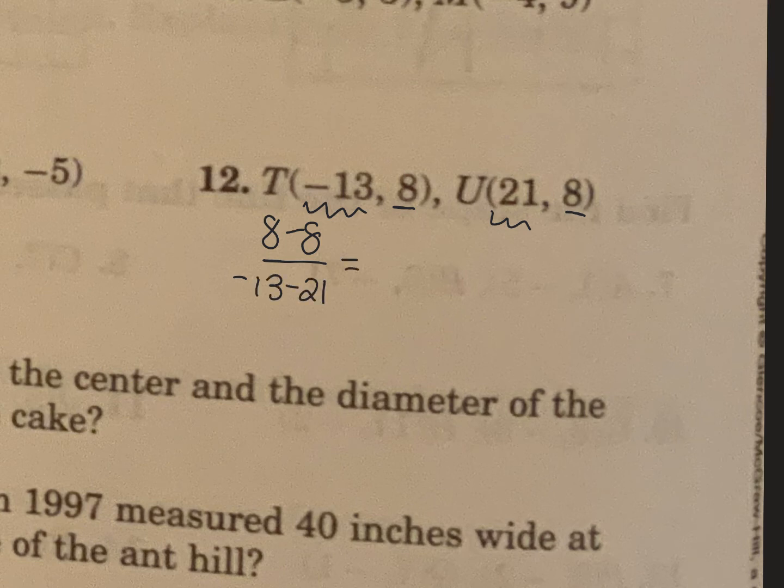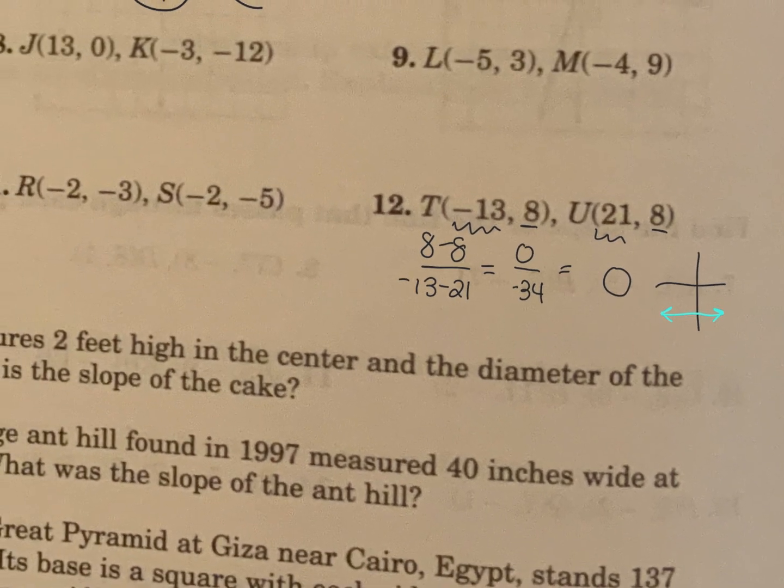My numerator, 8 minus 8, is 0. 0 over anything, which here would be negative 34, right? But 0 over anything is 0. The picture of that would be a flat horizontal line. It has no slope. The slope is 0. Let's see if we can find another tricky one.